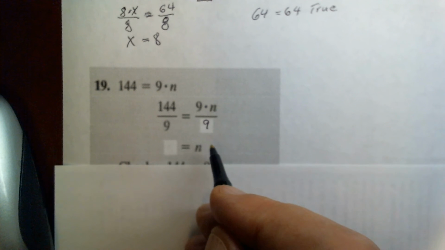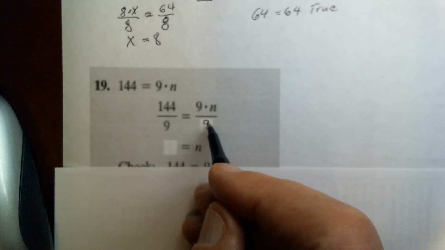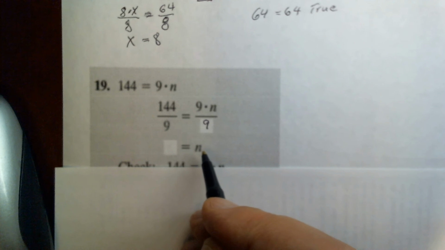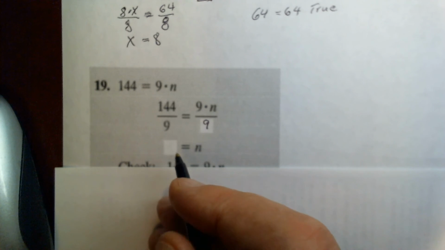On the right side we get 9 divided by 9, which is equal to 1, times n, which is n. And 144 divided by 9 is equal to 16.